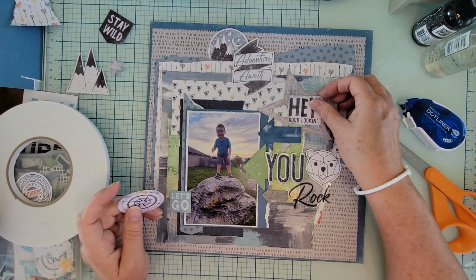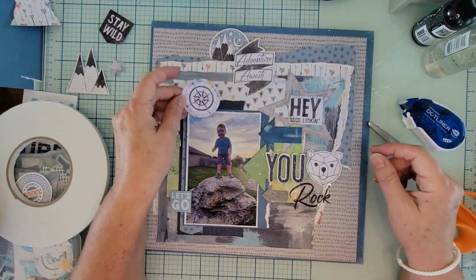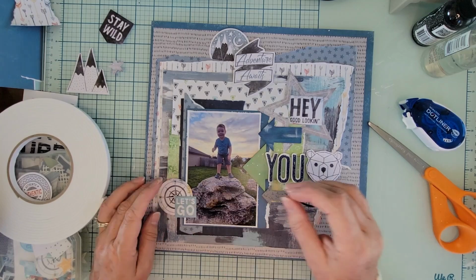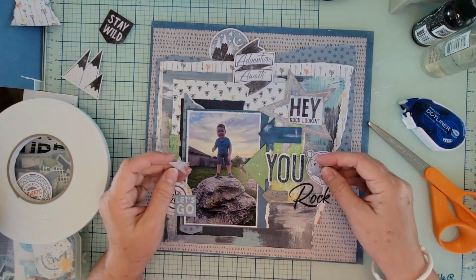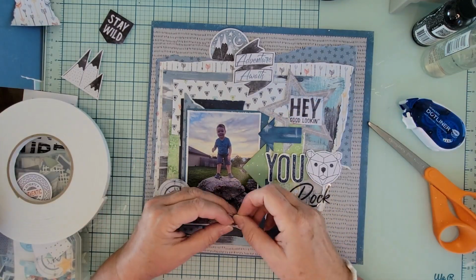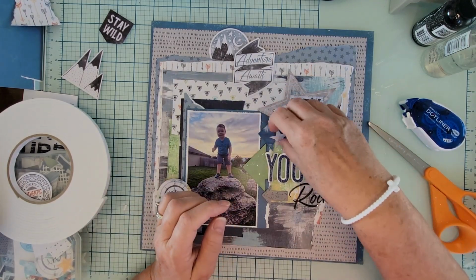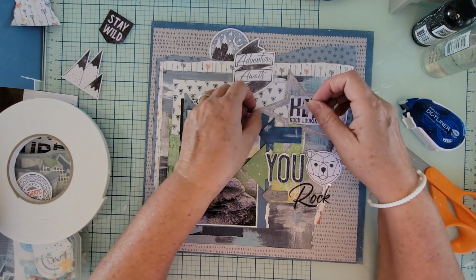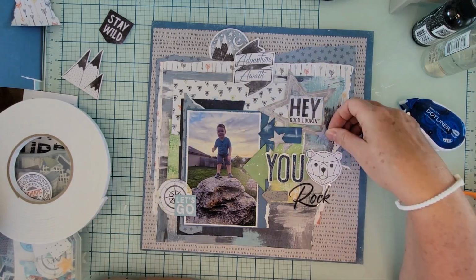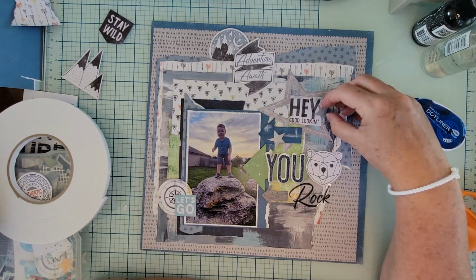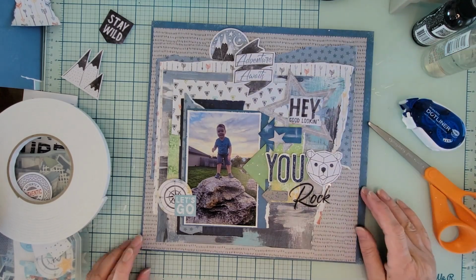So I found this one just because I thought it really looked like an adventurous one. He had some that he was pointing. He had some that he was standing straight and had a really great smile. And I kind of like the mischievous look on this one. I felt like it was a good one for the type of layout I was going for here.